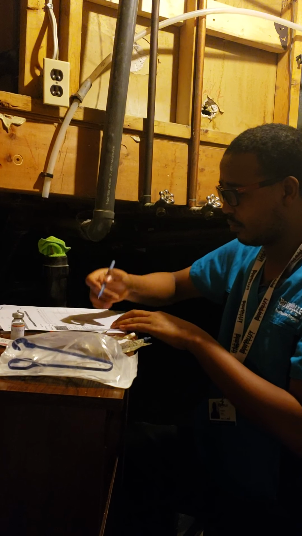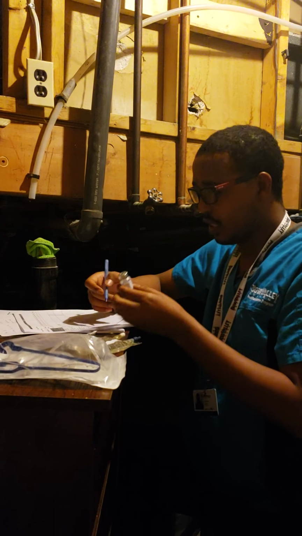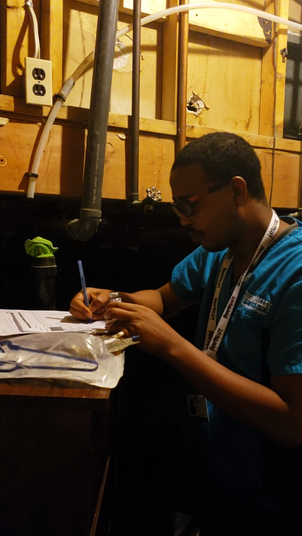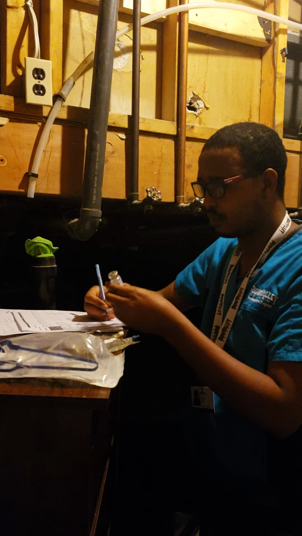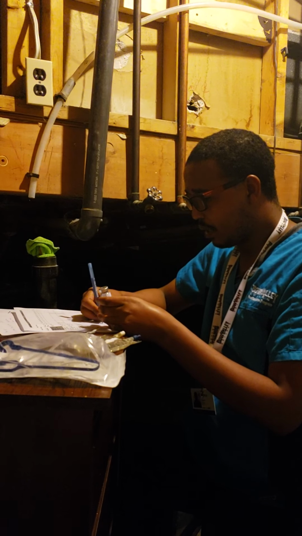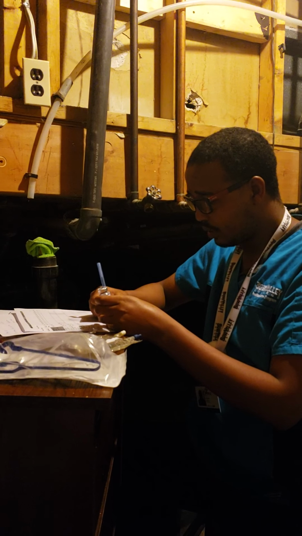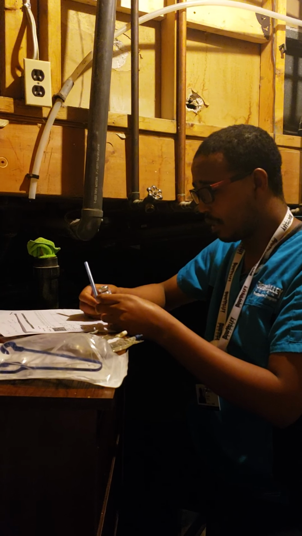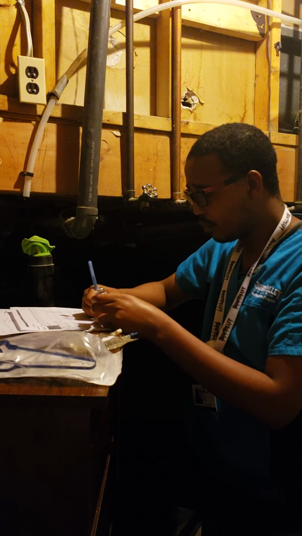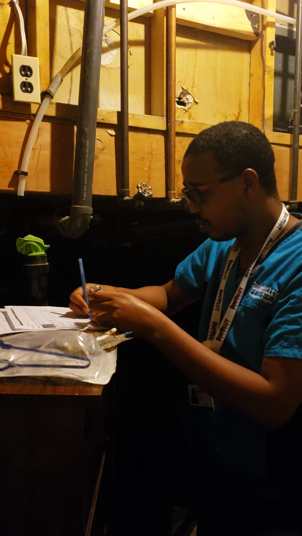So the labeling: from the labeling, medication name is dexamethasone, dexamethasone 4 milligram per ml, and the dose is 8 milligram IV piggyback, and the date is June 20, 2020.